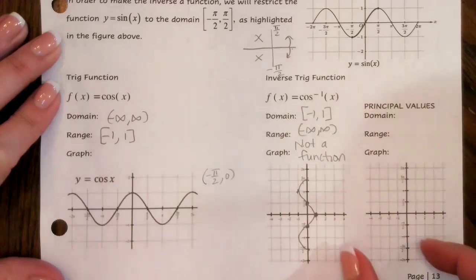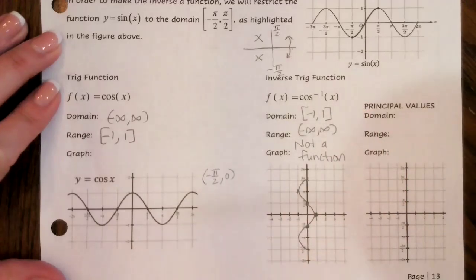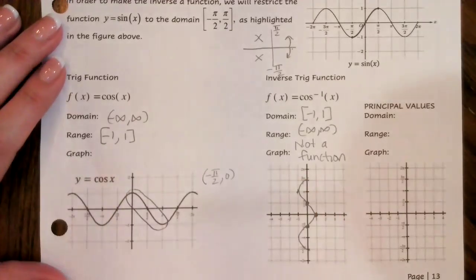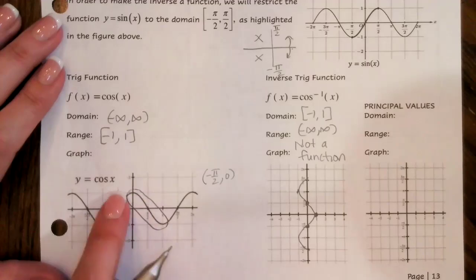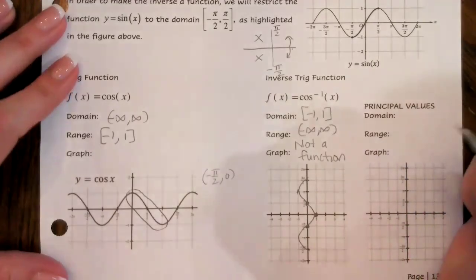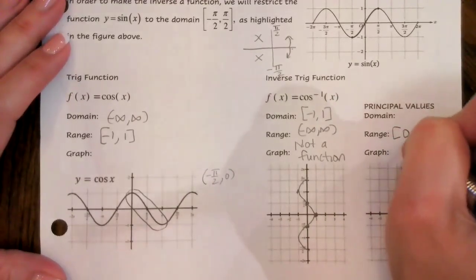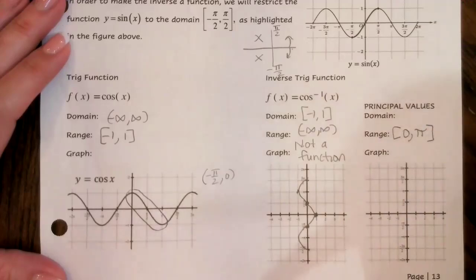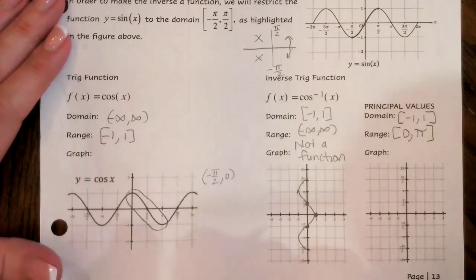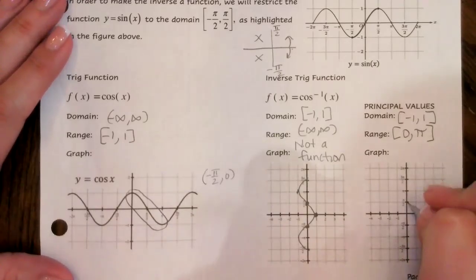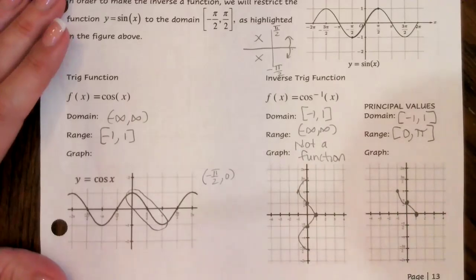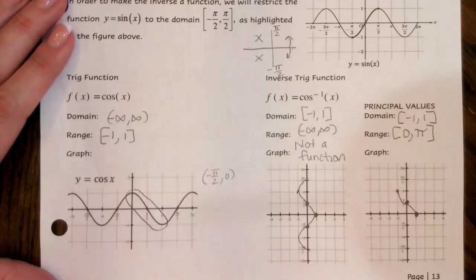In order to create one that is a function, we go ahead and restrict that domain. Our longest portion right here that passes that horizontal line test that's 1 to 1 is going to be this portion right here, and so that is from 0 to pi. Our range is going to be from 0 to pi, and our domain is going to be from negative 1 to 1. Now this will be a function. I graph those points here, and so there are my values from 0 to pi.